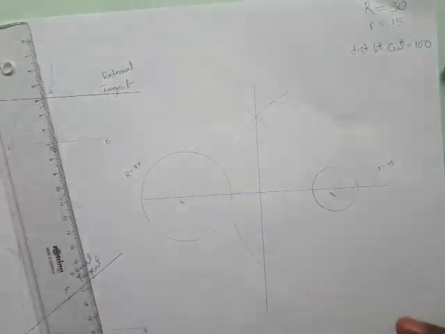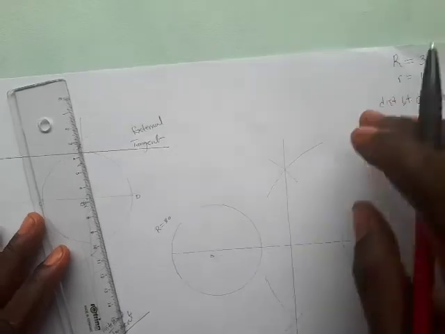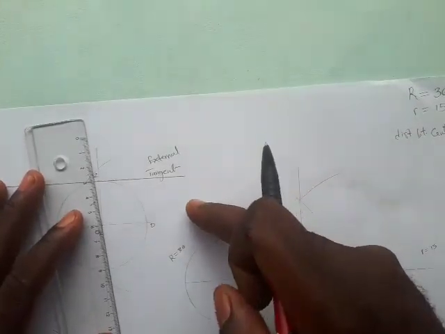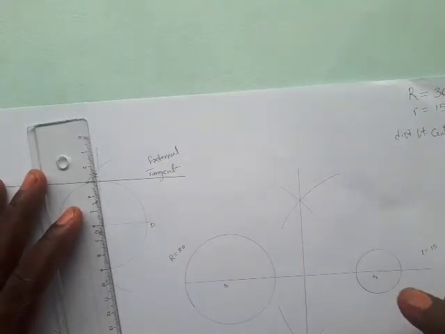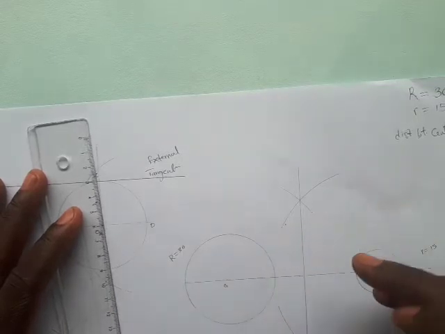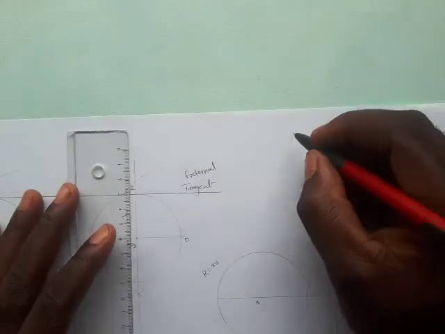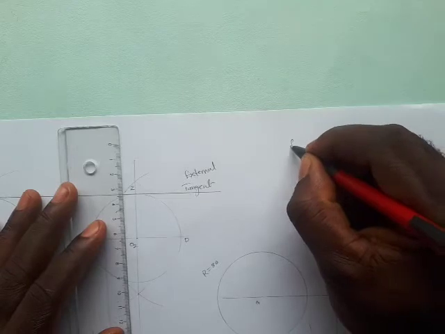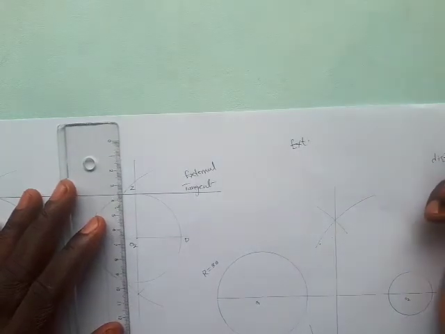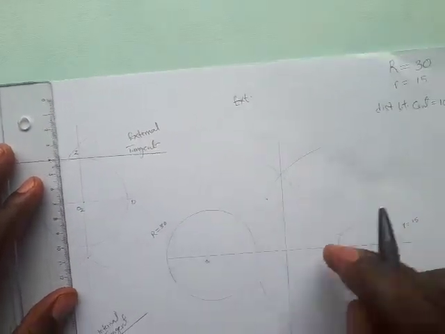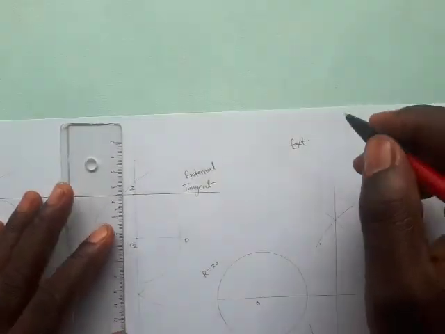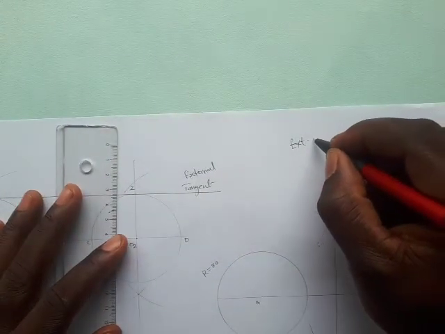Now, here is the rule. Listen to this rule. What we're dealing with now is external tangency. When you're dealing with external tangents with two unequal circles, what you do is you subtract.